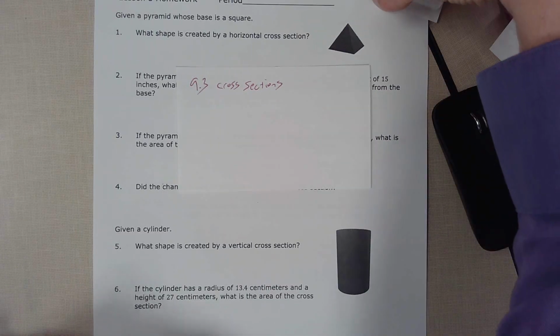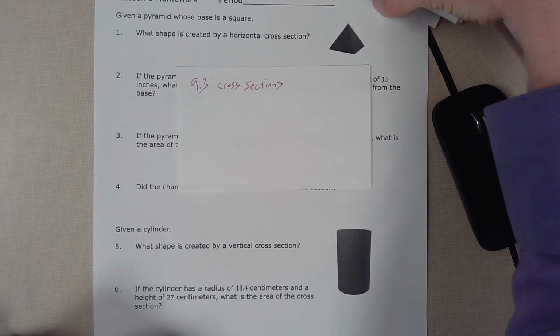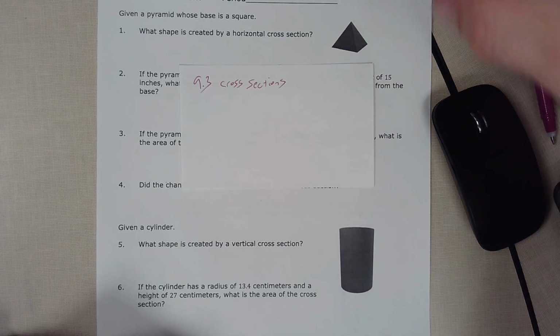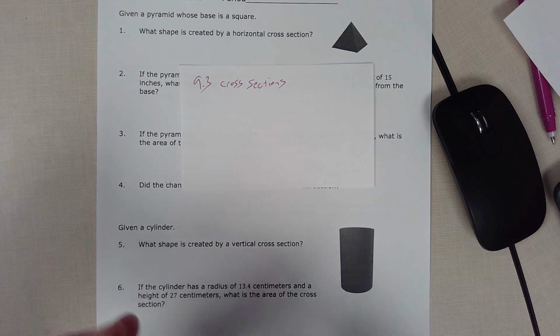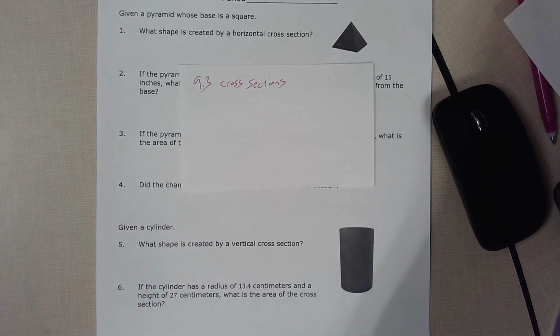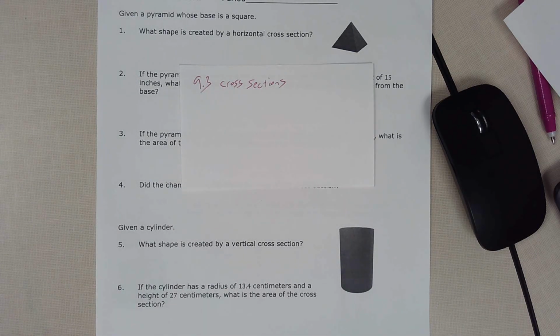9.3 is all about cross sections of three-dimensional objects. If I were to remove a wafer-thin two-dimensional object from a three-dimensional object, what would that two-dimensional object look like? What would it be? Okay, so here's an example.